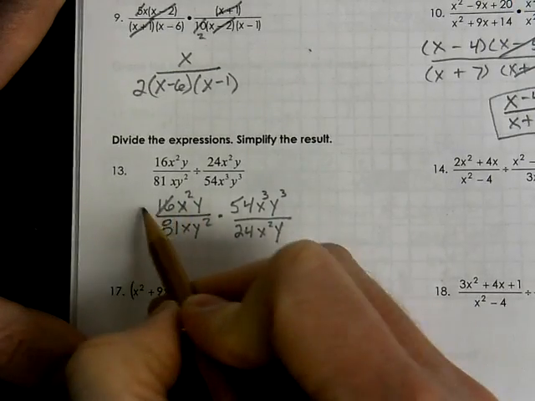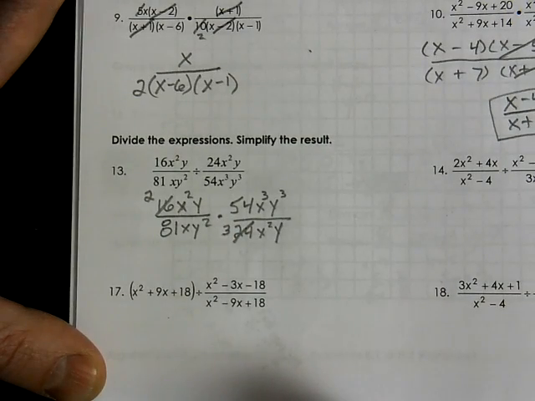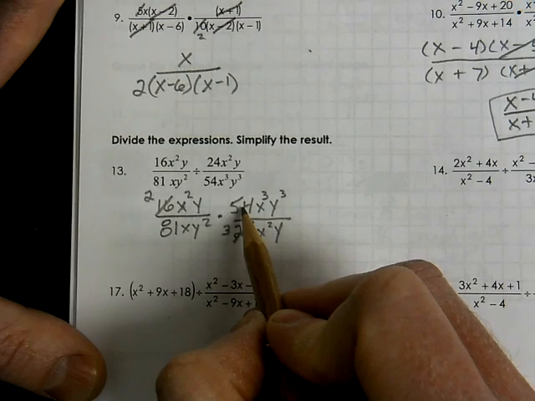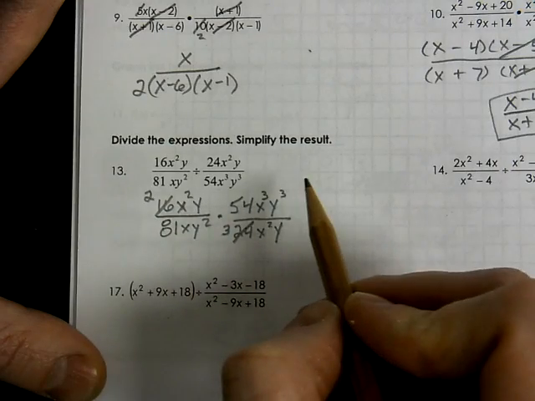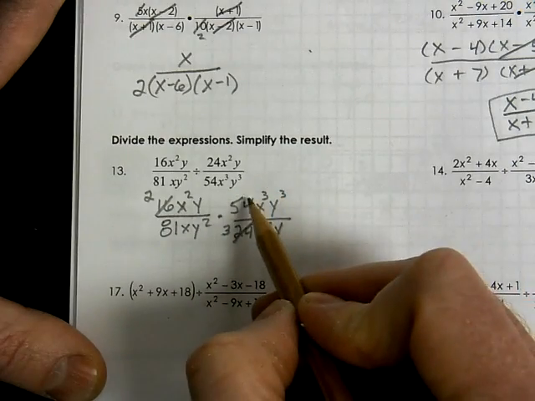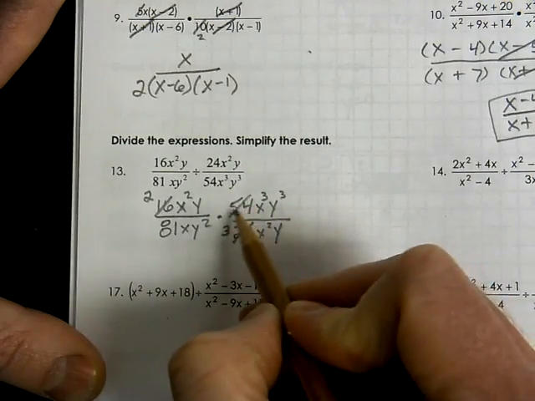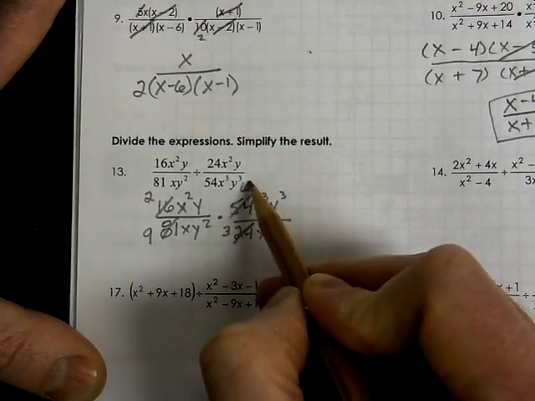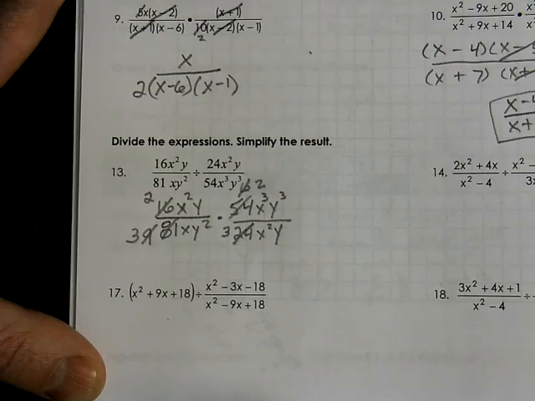Looks like 8 would go into this 2 times. 8 would go into this 3 times. Nine would go into this 6 times, and 9 would go into that 9 times. That'll be a fine way to reduce it. It looks like 3 can go into that 2 more times, and 3 can go into that 3 more times, so you can reduce it all the way.